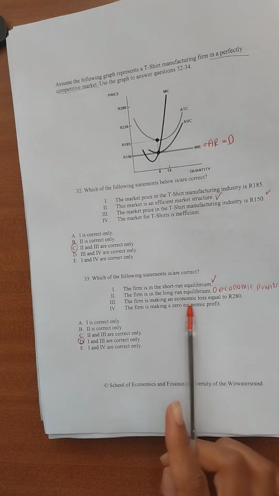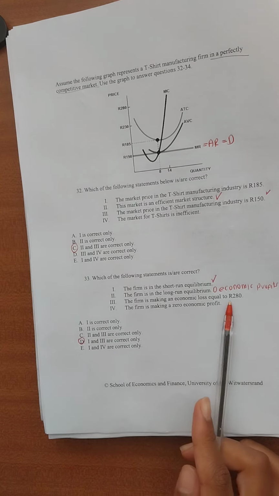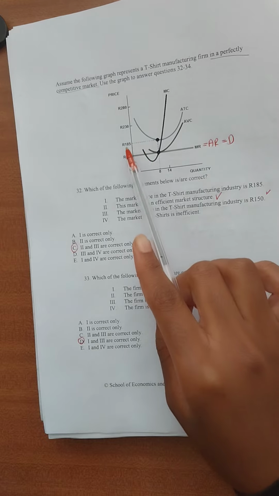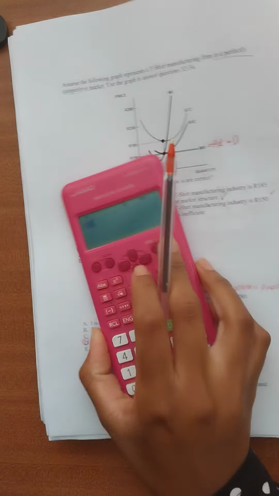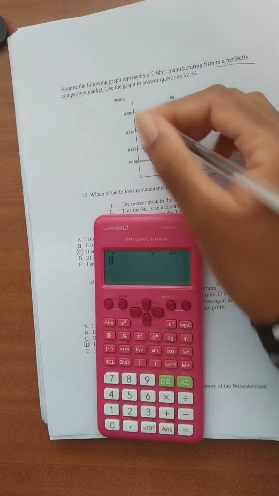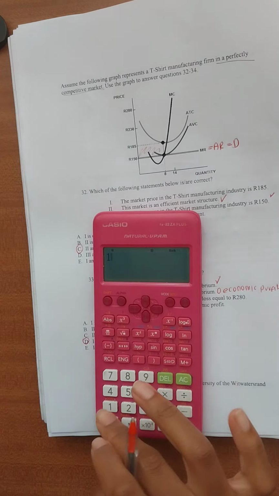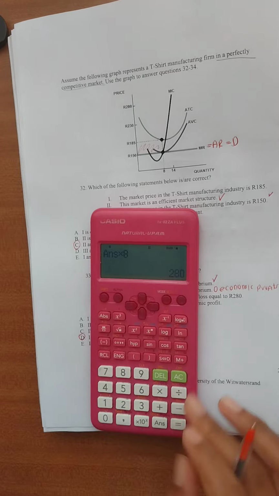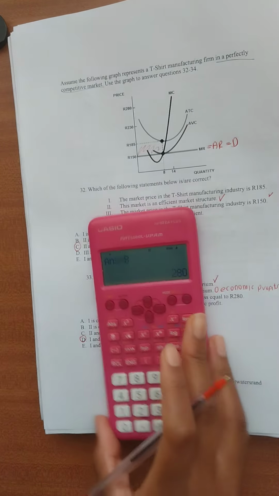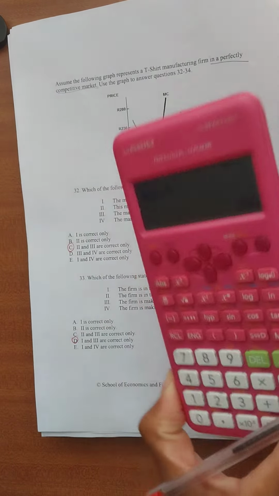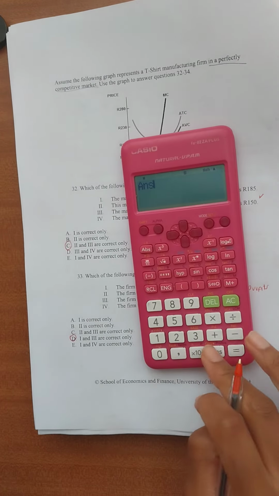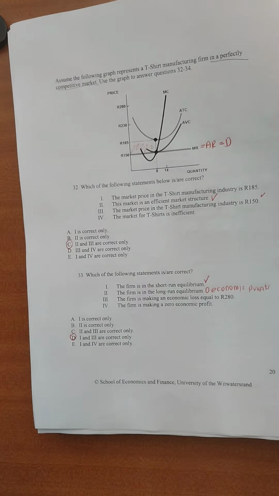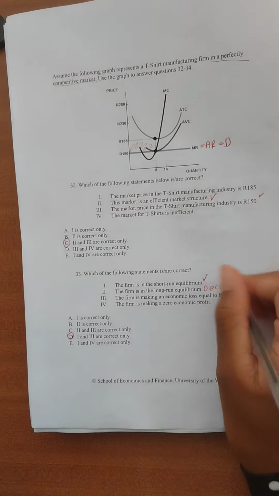The firm is making economic loss equal to 280. So to know the economic loss, it's 185 minus 150. One is this whole area right here. So 185 minus 150 times 8. We won't divide by 2 because this is a rectangle. Area of a rectangle, breadth times length. 280. So yeah, this is correct.